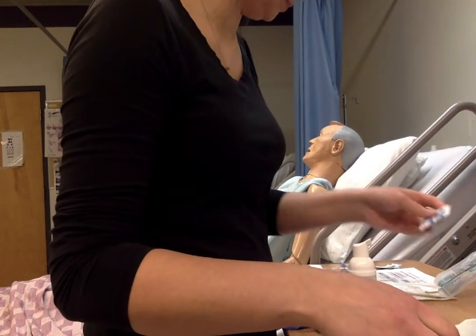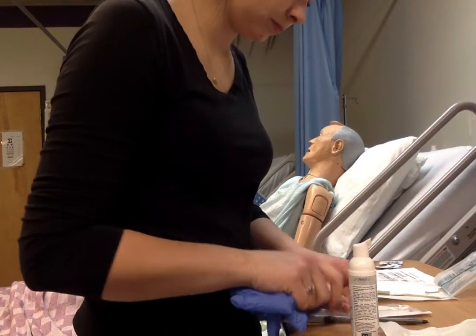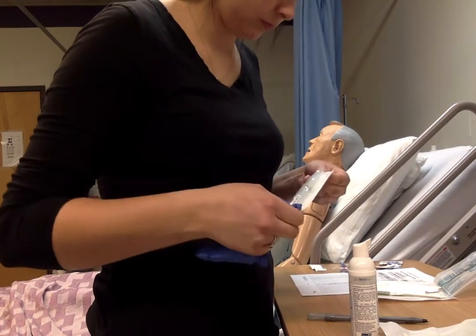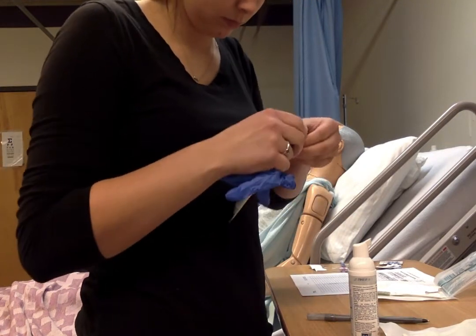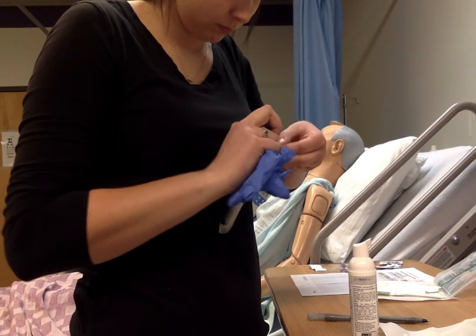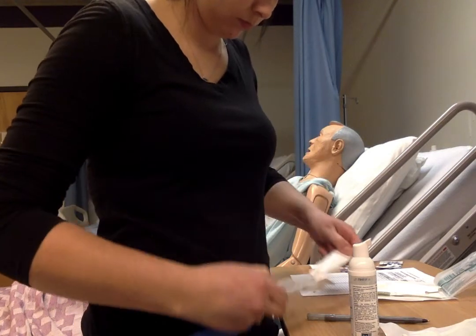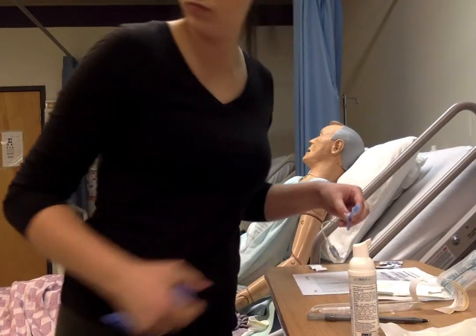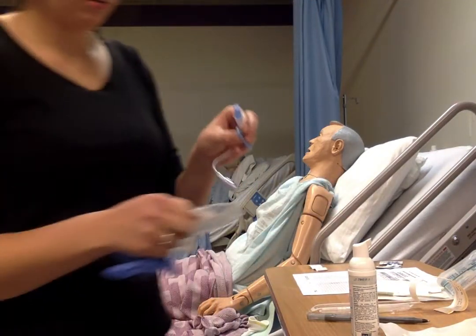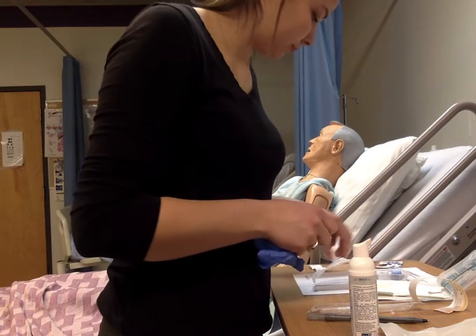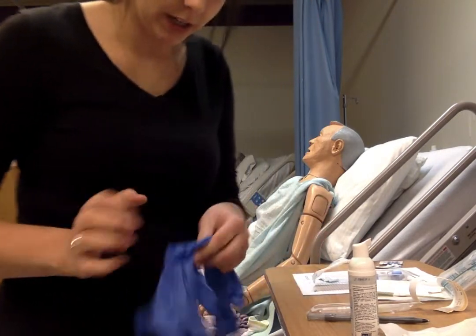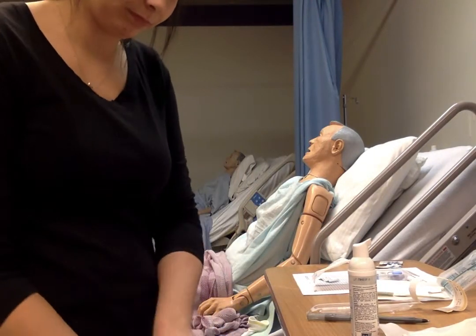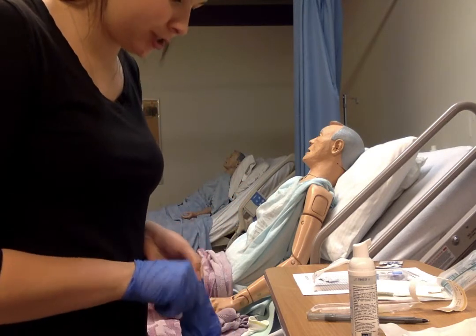Two. All right, and I will put some gloves on. So that area should be dry now.